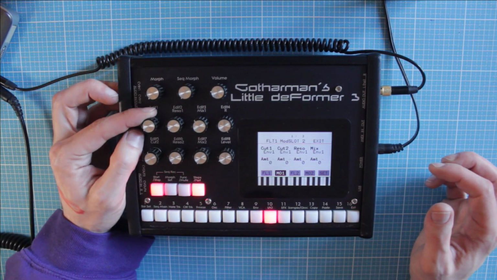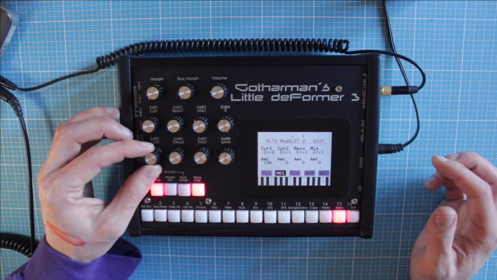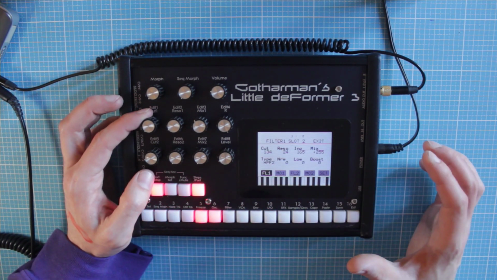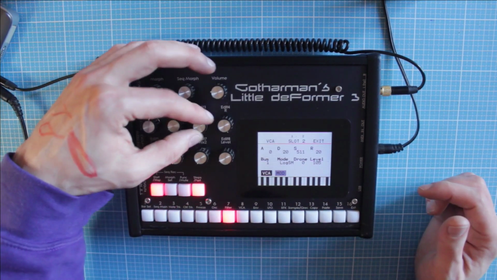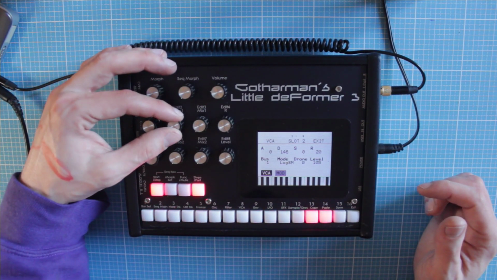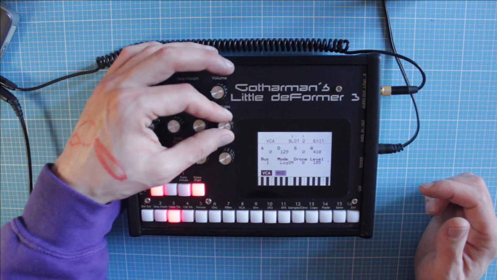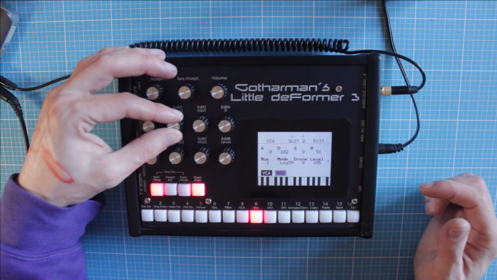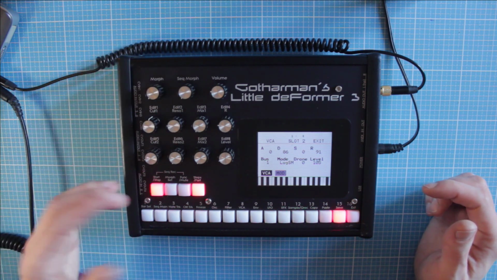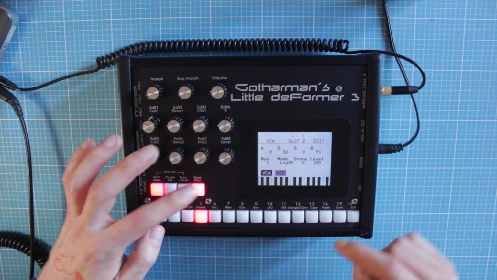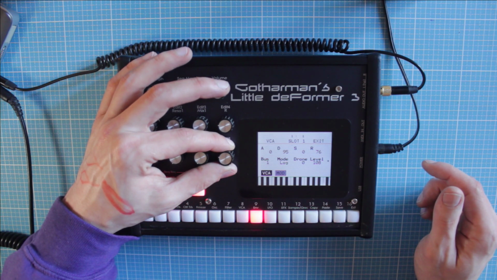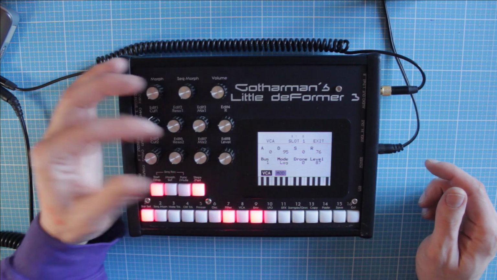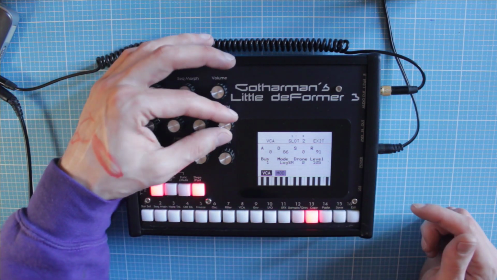Filtering with the envelope 2 once again. Okay, let's reduce the VCR. Alright, that's not too bad. Let's try with the first sound, the noisy one. Alright, I think this one is slightly too long.